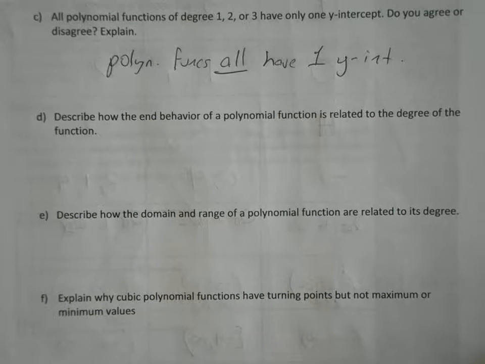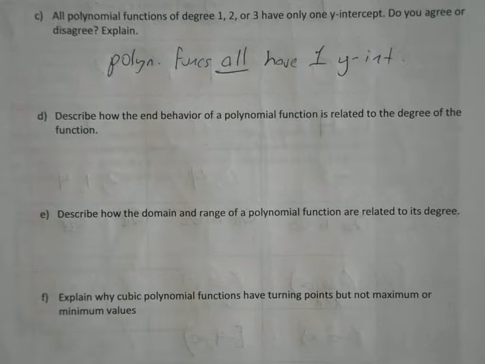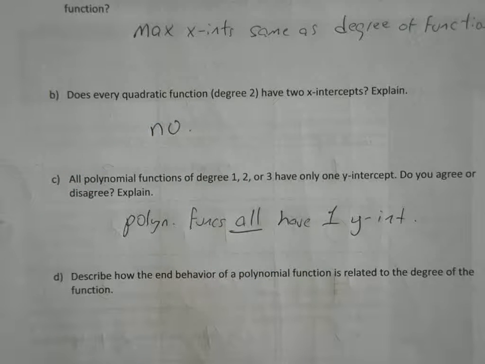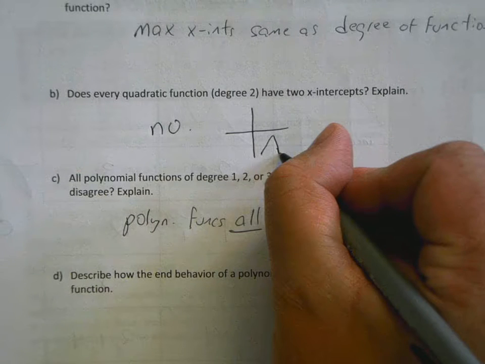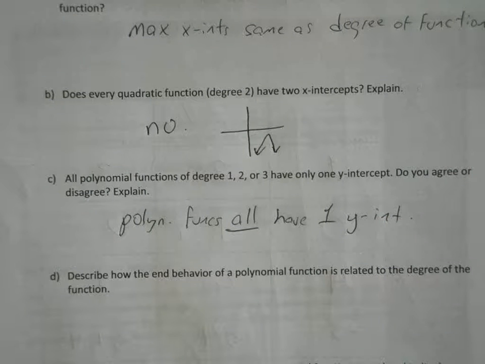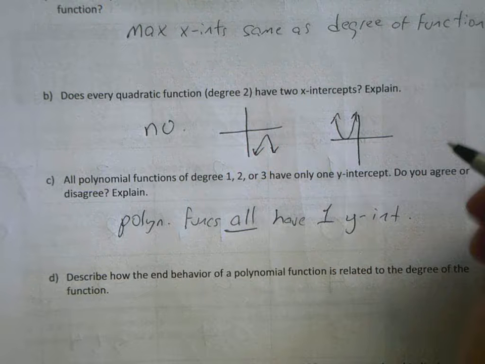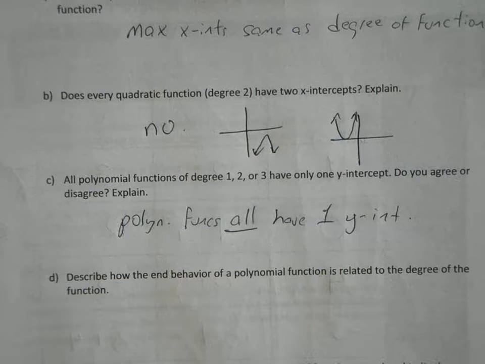Describe how the end behavior of a polynomial function is related to the degree of the function. Oh, I'm sorry, I've got 2 questions. I'm not even looking. For question B. Yeah. Oh, sorry, I would write no. And then, you know what? I wouldn't write anything. I would do this. That doesn't have 2 x-intercepts. That doesn't have 2 x-intercepts, right? Picture's worth 1,000 words. Same question? Okay, sorry about that. Yeah, I kind of skipped over fast.